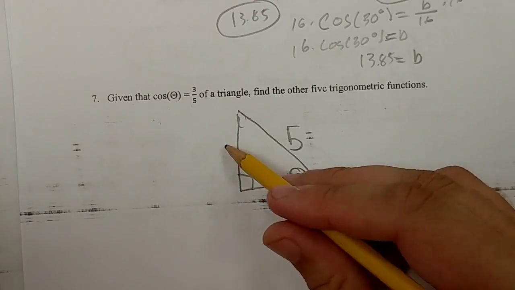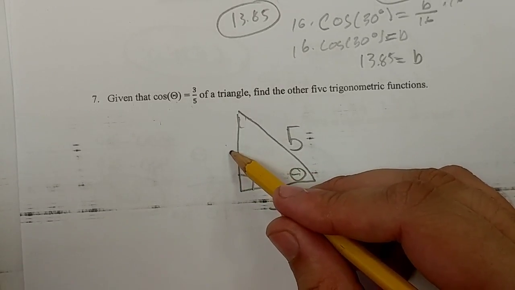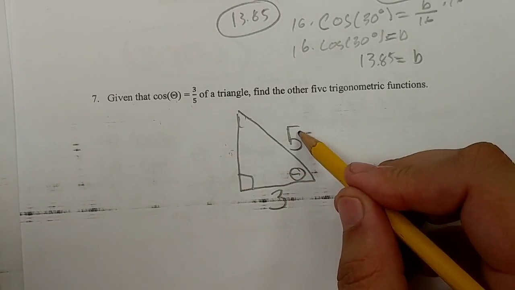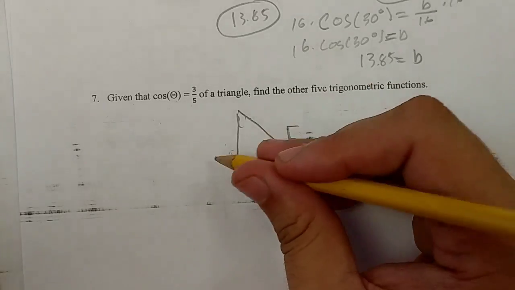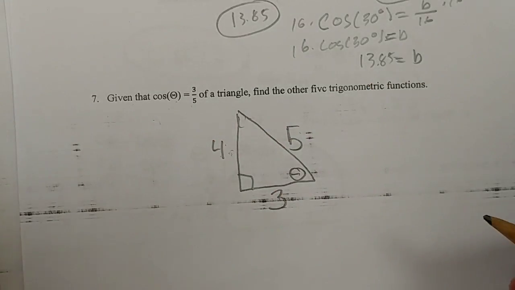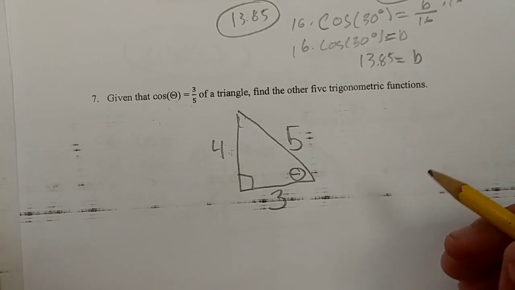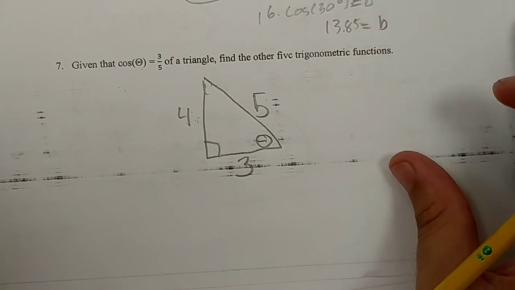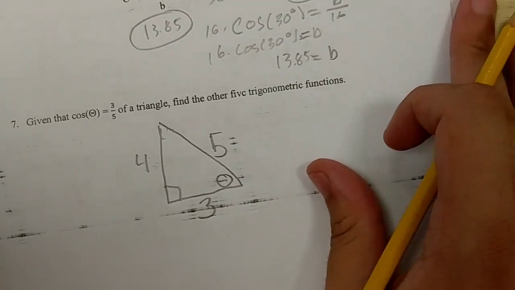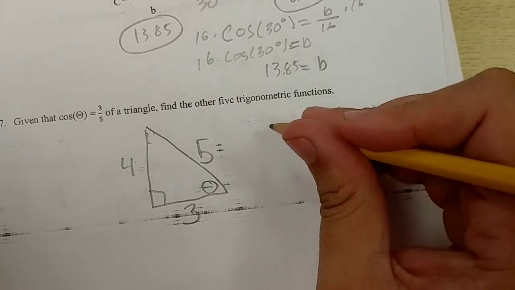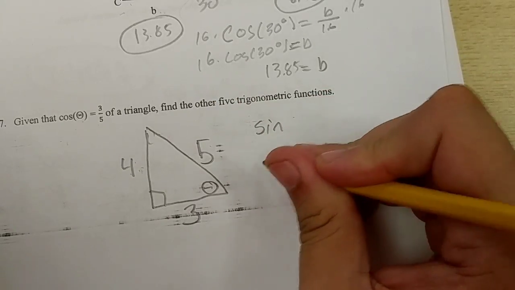Now I need to do the Pythagorean theorem to find this one. So that's 3 squared plus x squared equals 5 squared. If you remember your Pythagorean triples, this is just going to be 4. If you're not sure, you could check it by doing a squared plus b squared equals c squared. All right, so it's pretty easy. We have cosine already, so we need sine and tangent.